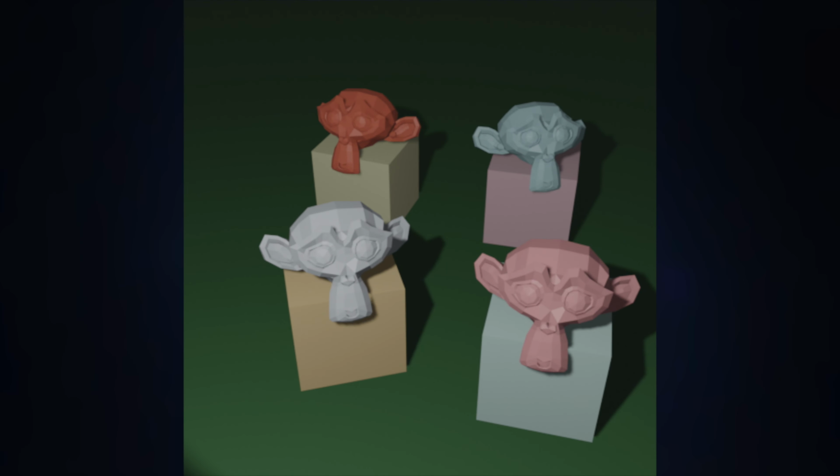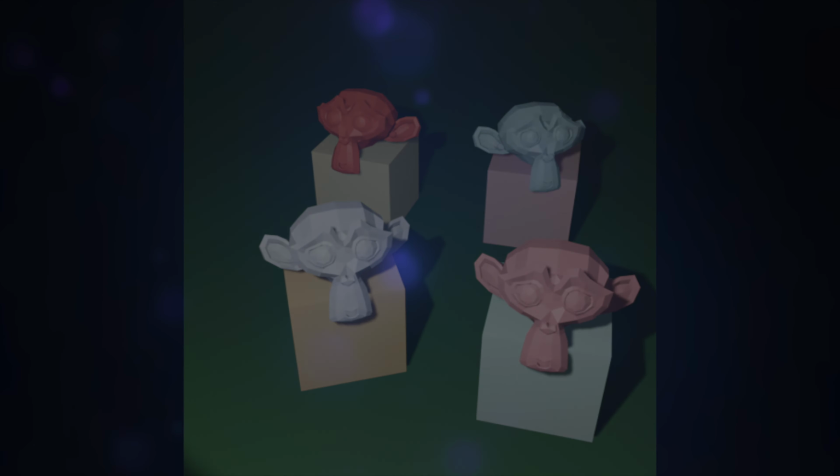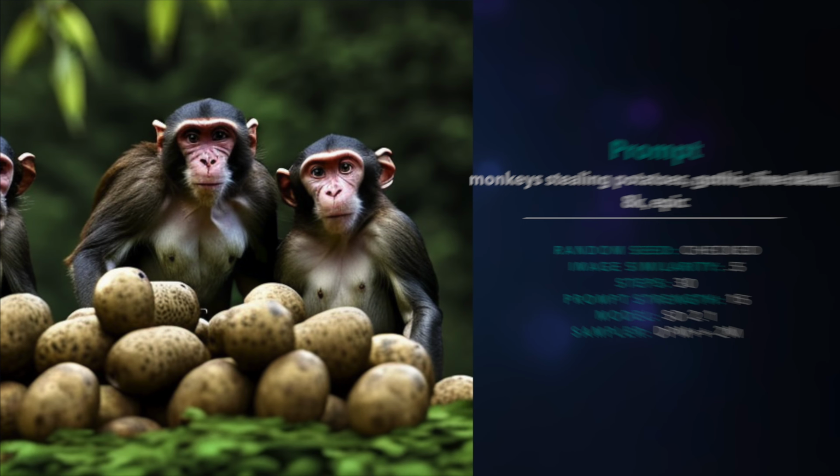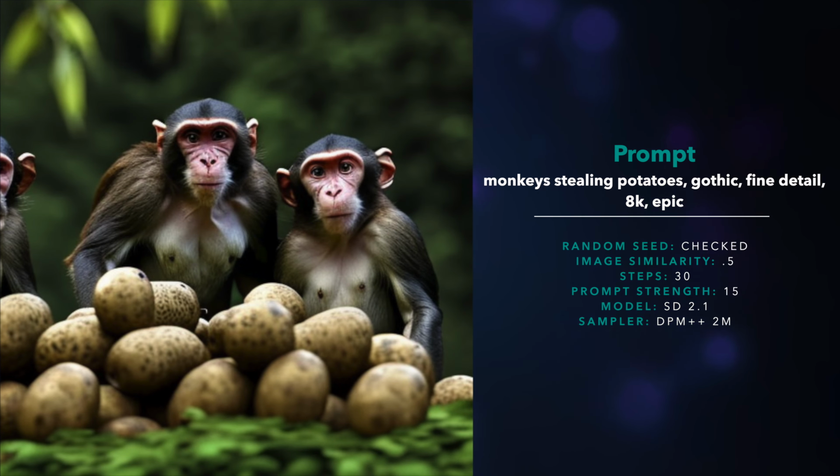For the next test, I used a very simple scene and played a little bit more with the image similarity. Monkeys look more like collecting than stealing potatoes. A gothic word inside the prompt had no effect on the generated image. Another creepy image. Monkeys with candy potatoes. Quite often there are weird things added to the generated images, or some parts are missing.